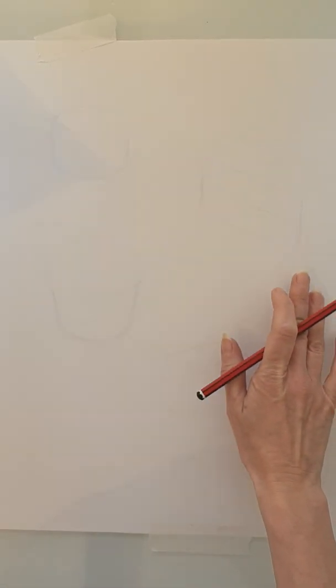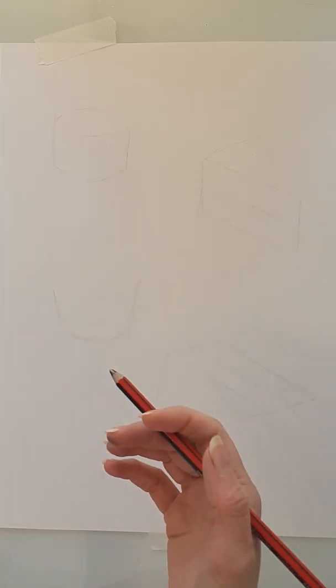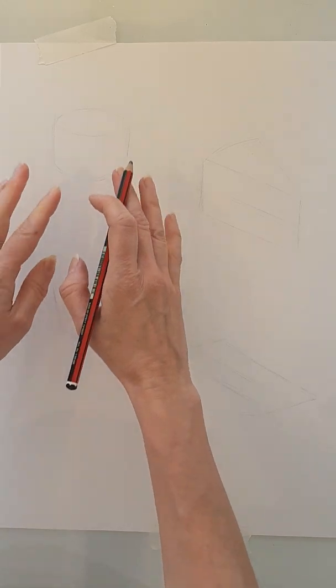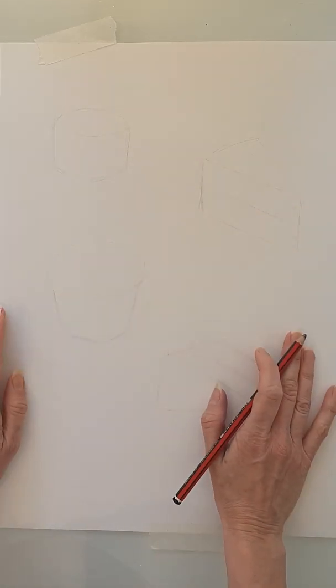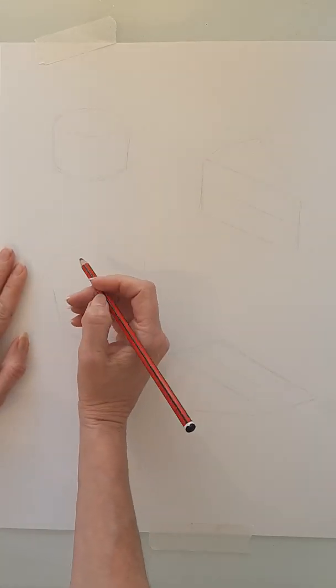Today we're going to look at drawing some cake forms, shapes that we're going to try and make look 3D. Looking at cakes, we've looked at the work of Thiebaud in the PowerPoint. So now let's have a go at drawing some ourselves.